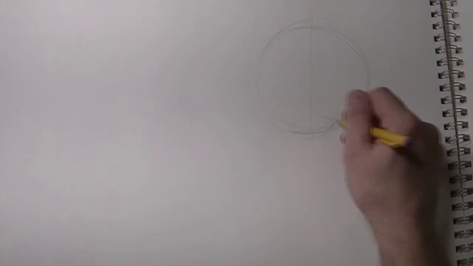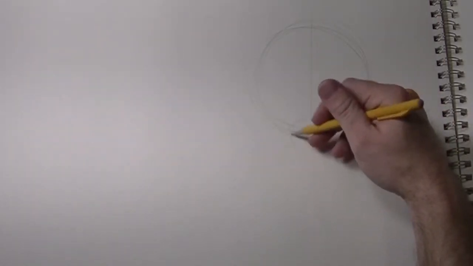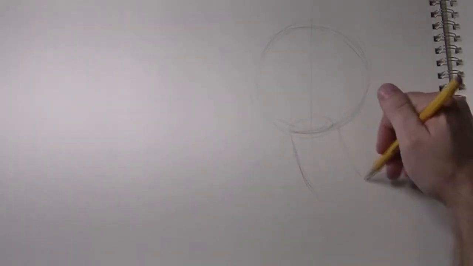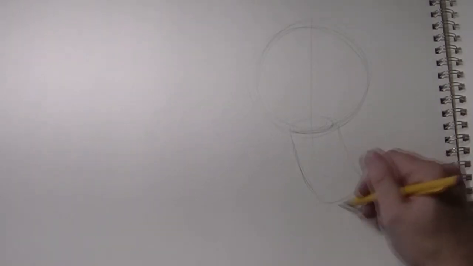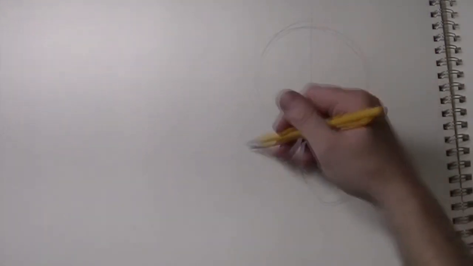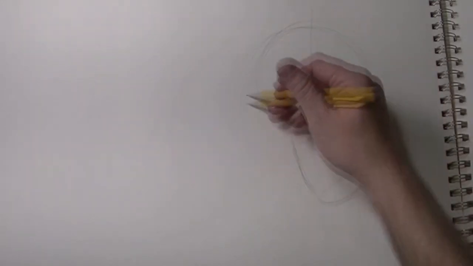Then for the neck, sketch a cylinder off the bottom middle of the sphere, curving back slightly. Next, divide the sphere with a vertical line and draw an ovoid form next to that line for the facial area.